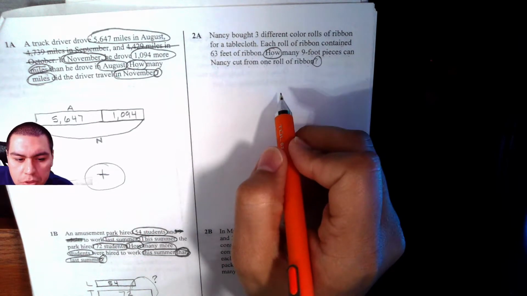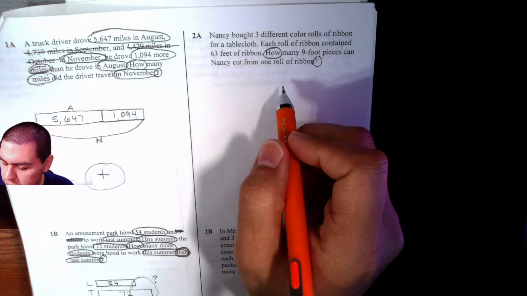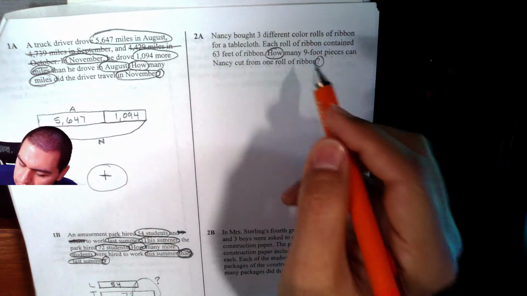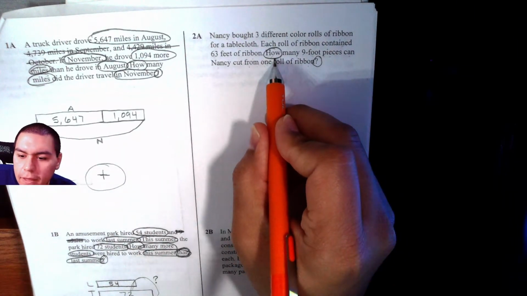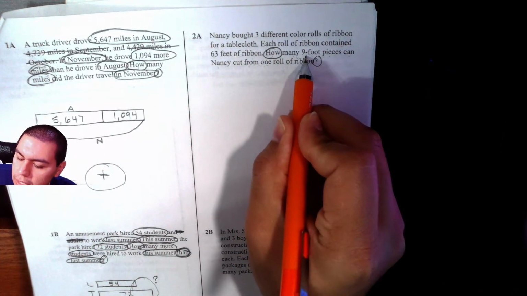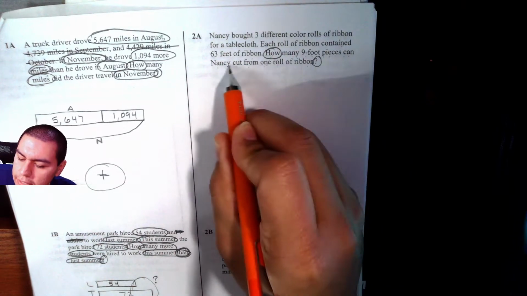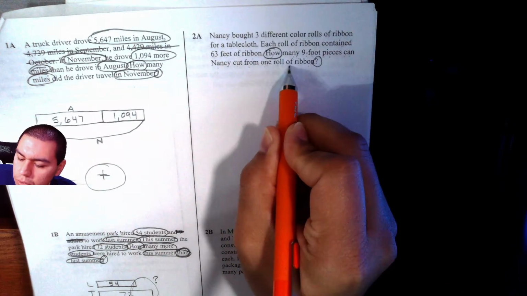So how is my question word again? How is a very popular question word today? How many 9-foot pieces can Nancy cut from one roll of ribbon?